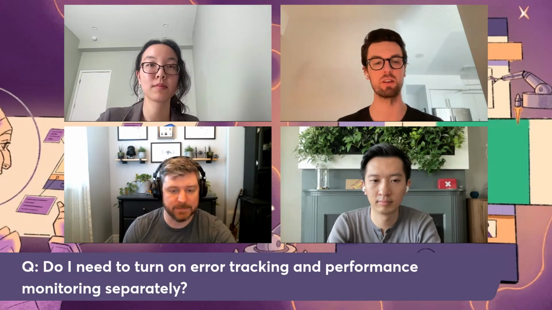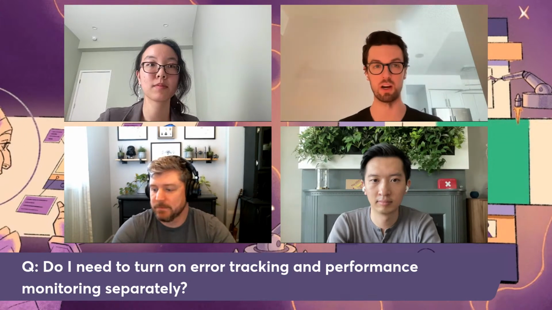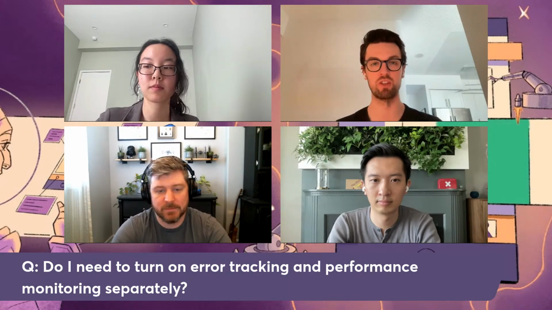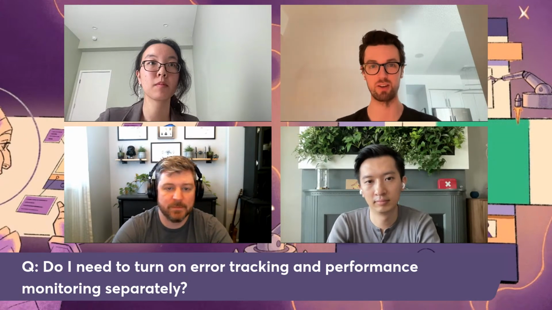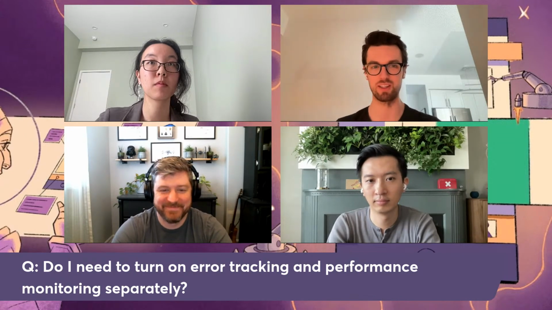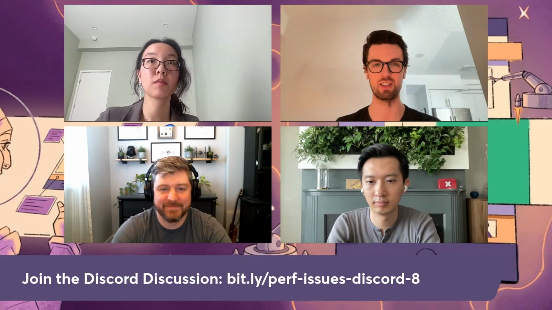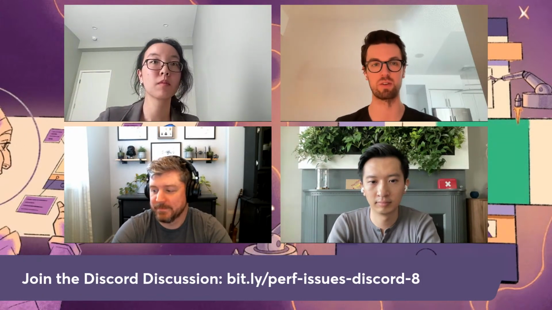You don't have to do anything separate. If you've been with Sentry for a while for error tracking, you may need to add just a little bit of extra configuration to your SDK config to make sure that things are working. If you've been with Sentry for a really long time and haven't updated your SDK in a while, you might have to update the SDK, but it shouldn't be anything complicated. So it should be pretty straightforward.